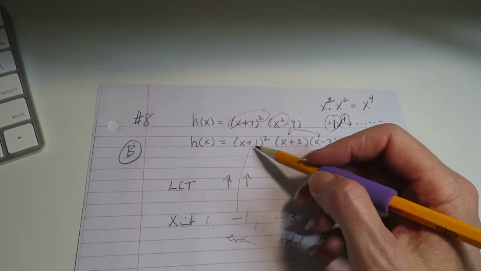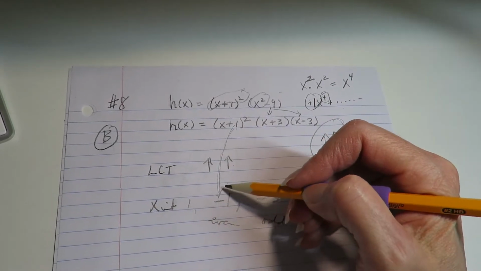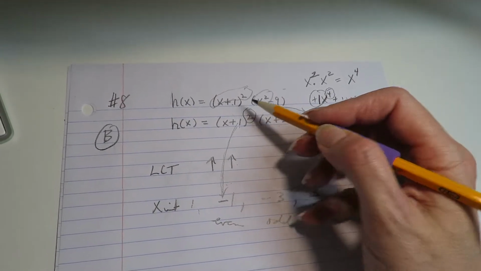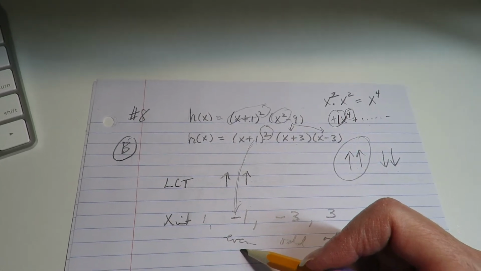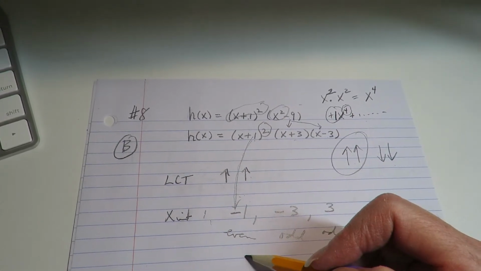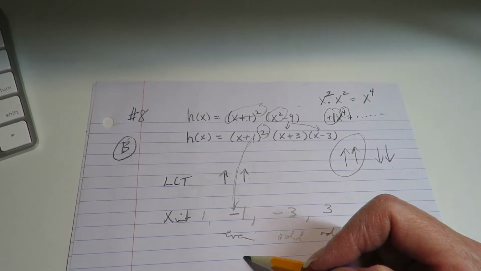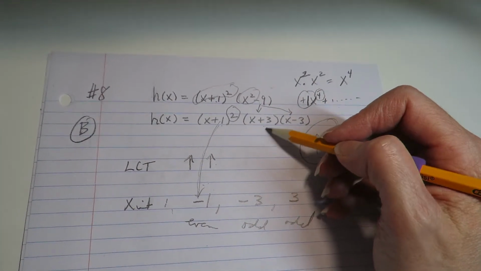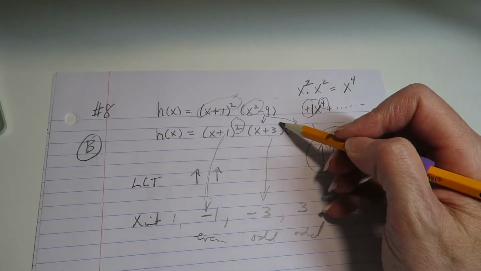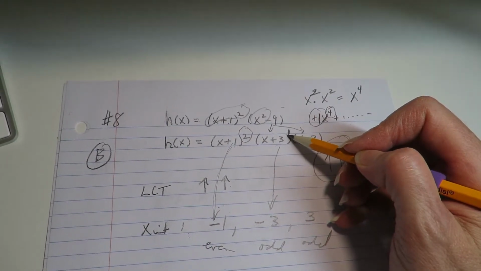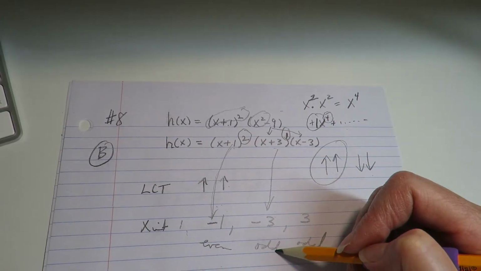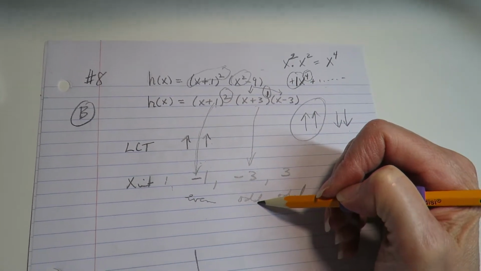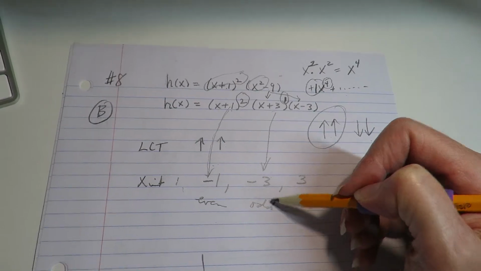All right, so back to the x-intercepts. From this one, I got a negative 1. It has an exponent of 2, so that means that x-intercept is even. Even means that locally around the x-intercept, it's going to bounce or look parabolic. Okay, from here, I got a negative 3. The exponent here is a 1 on this binomial. 1 is odd, so therefore I say that this x-intercept is odd. That means that locally it goes through the x-axis.